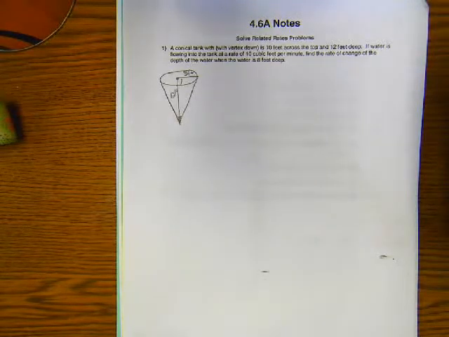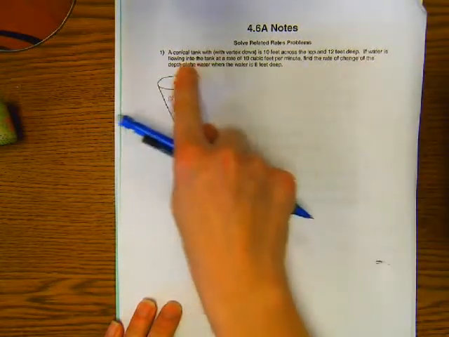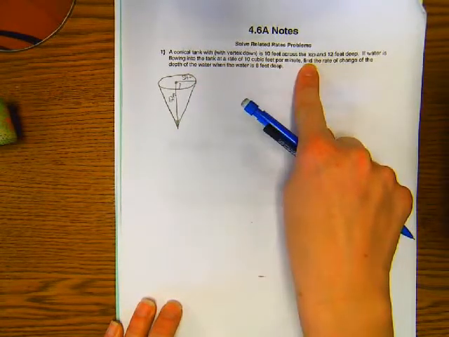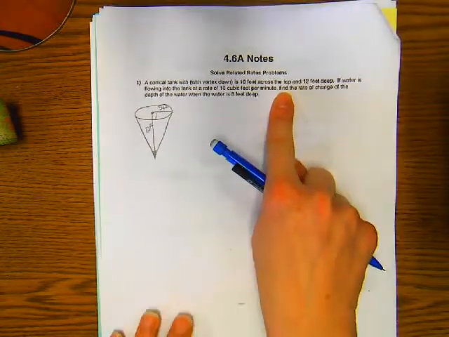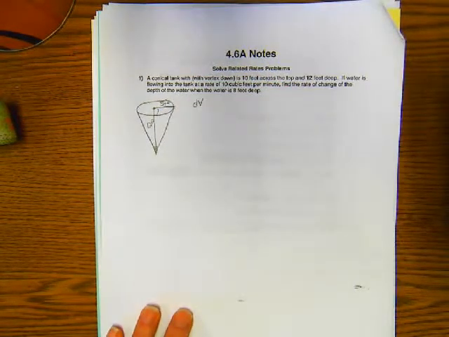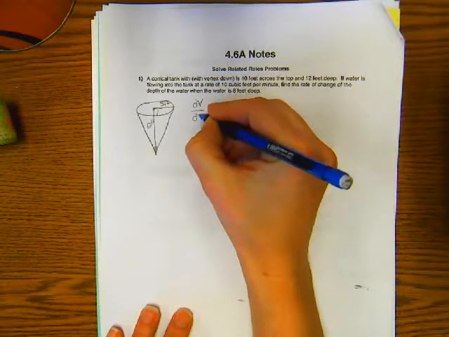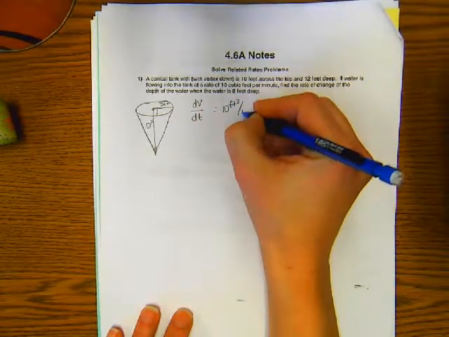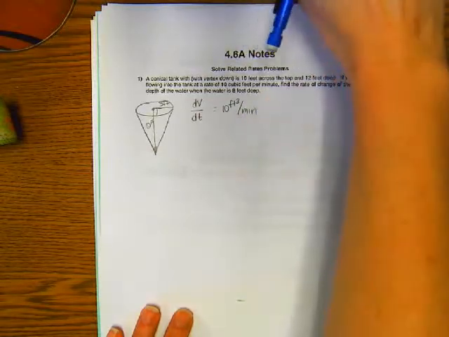So what we're given is the water is flowing into the tank at a rate of 10 cubic feet per minute. So what I'm going to write for that is dV over dt is 10 feet cubed per minute.